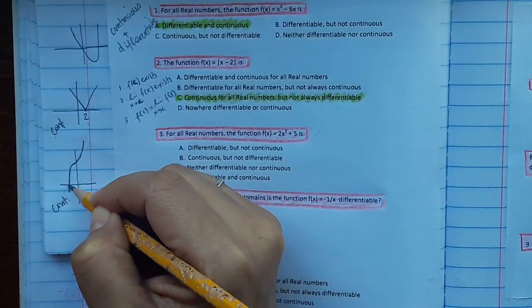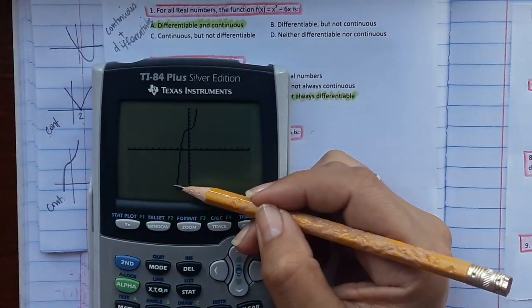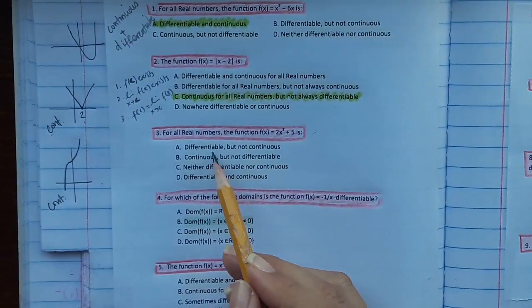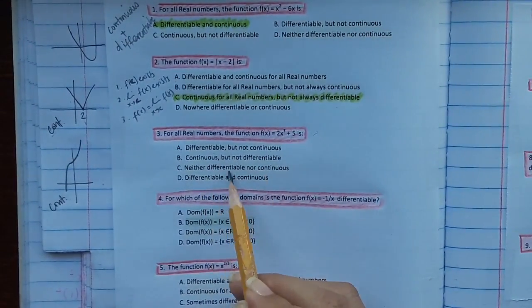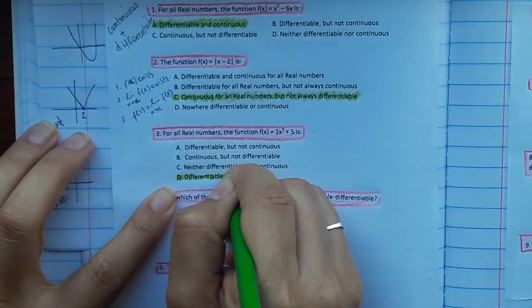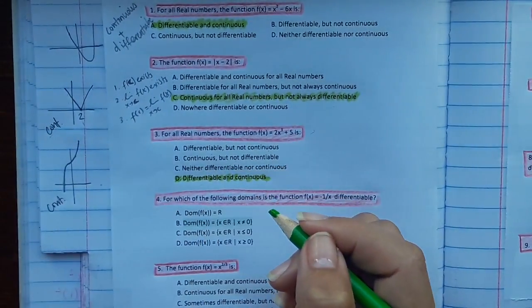Any vertical tangents? No, because this is not a vertical tangent, it's a slope. I don't know if you can see that. It's not directly straight up and down, and then it has a horizontal tangent. So this one is differentiable everywhere because there's no kinks, no vertical tangent. It doesn't look like the other graphs that we did before. So that's going to be option B, differentiable and continuous.